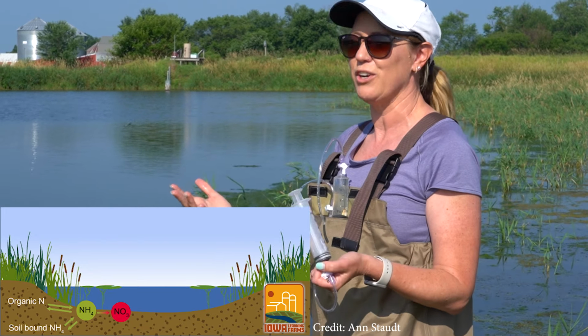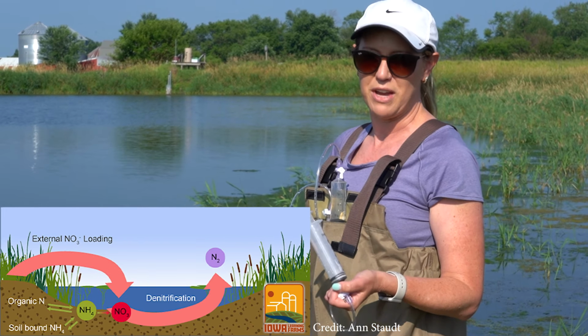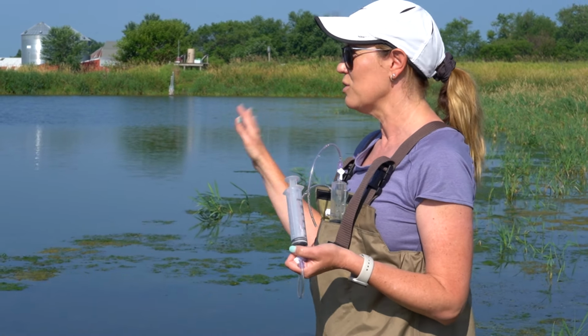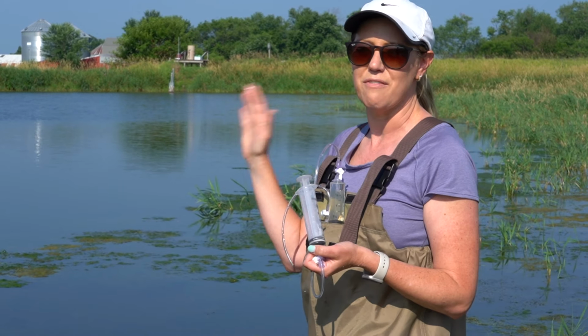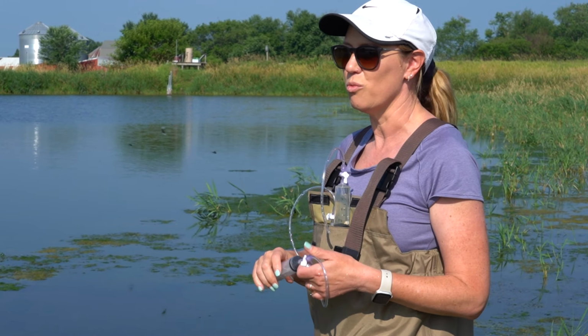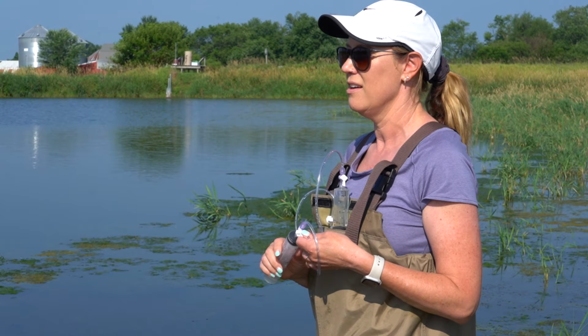They are very, very good at denitrifying that nitrate and removing it from our waters. So these wetlands are the workhorses of that nitrate water quality story. Really important function that they provide.